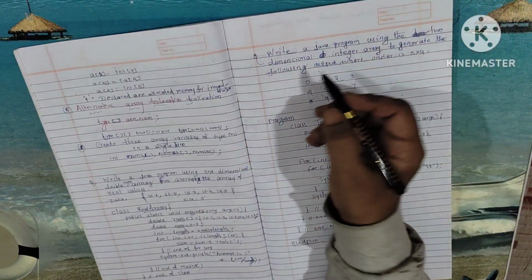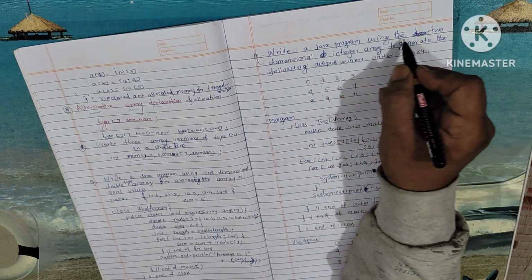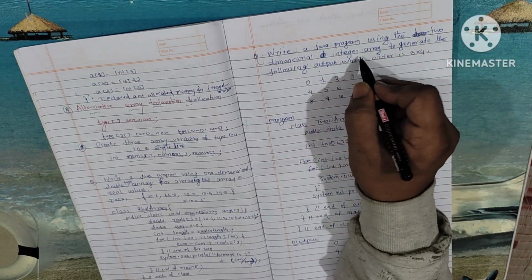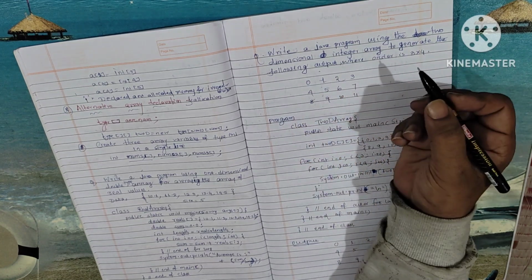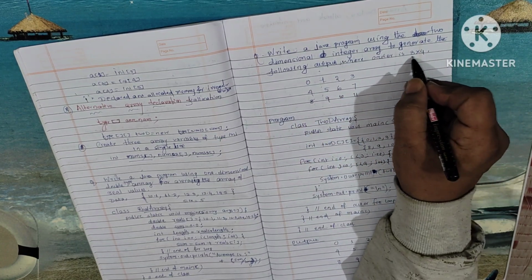Now let us go on to write another program. Write a Java program using a 2-dimensional integer array to generate the following output, where the order is 3 cross 4 as given.